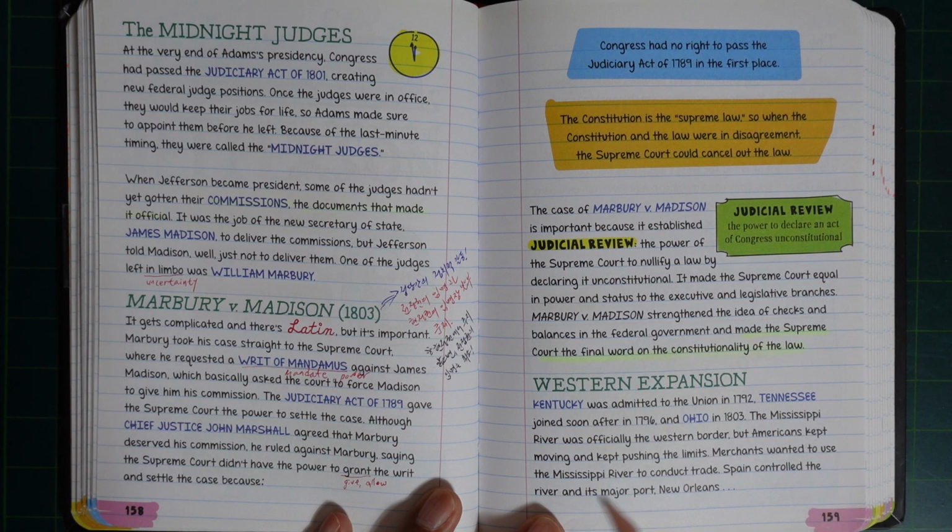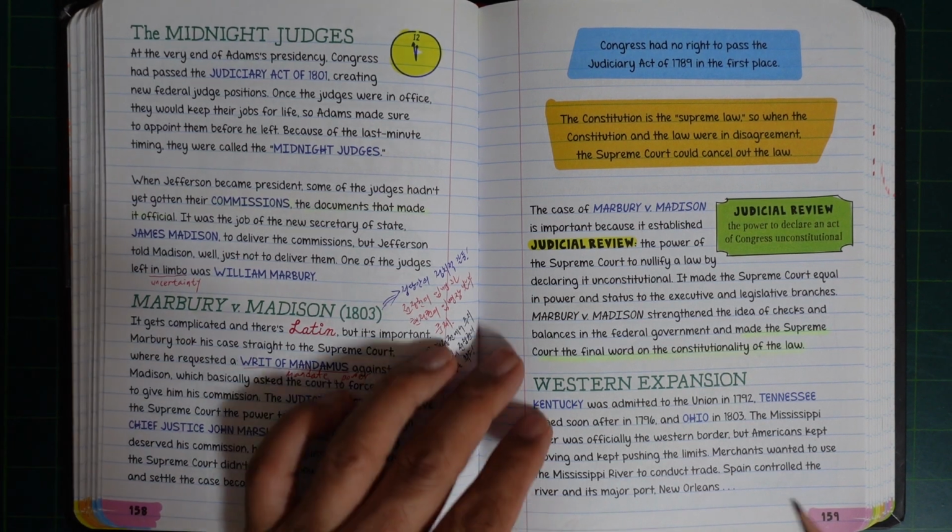Merchants wanted to use the Mississippi River to conduct trade. Spain controlled the river and its major port, New Orleans.